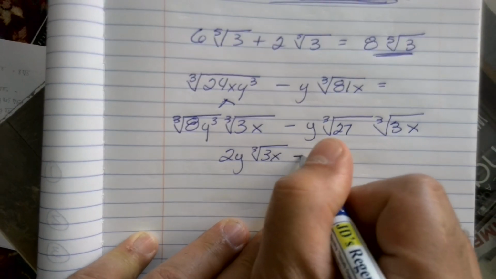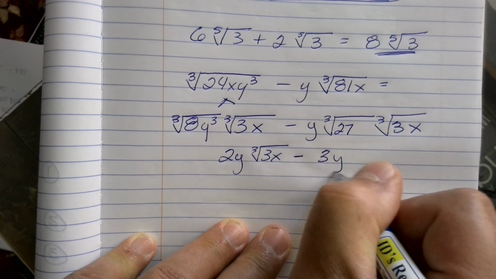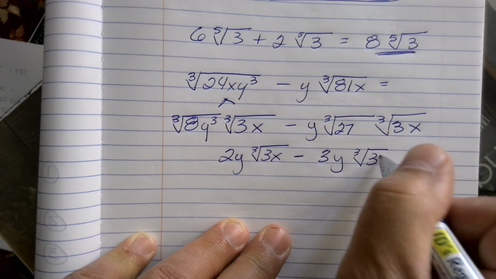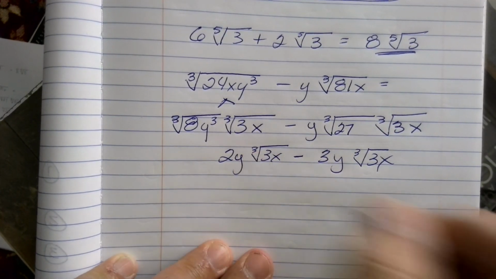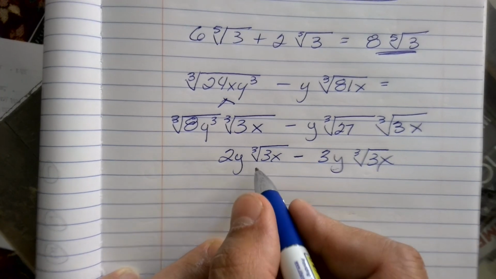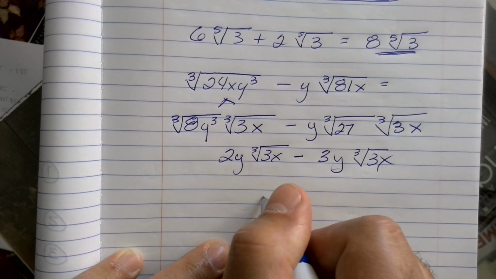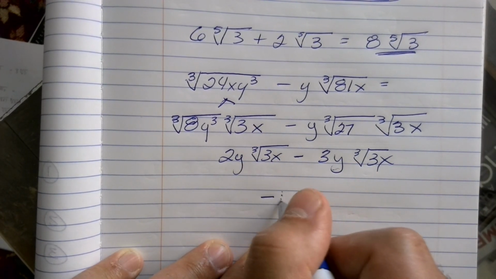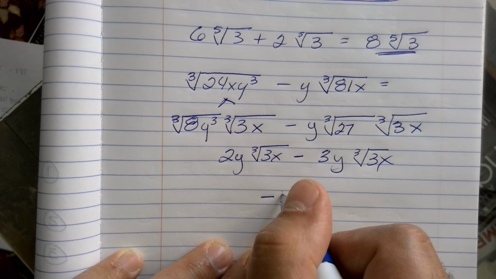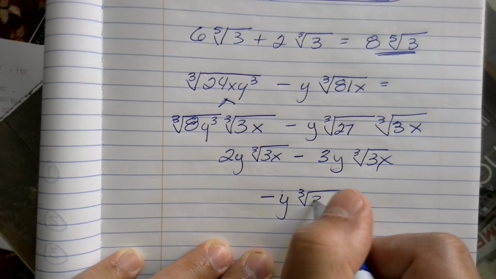So I'm going to have over here, the cube root of 27 is 3, so I have 3y cube root 3x. So now we have like terms, 2y, 3y, cube root of 3x. So 2 minus 3, negative 1. You don't have to write the 1, of course, so just write y cube root 3x.